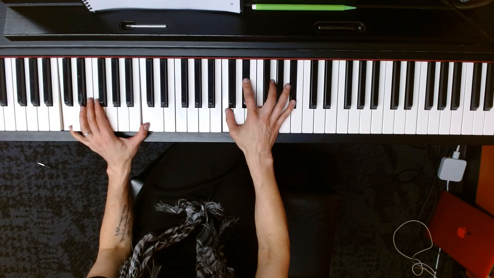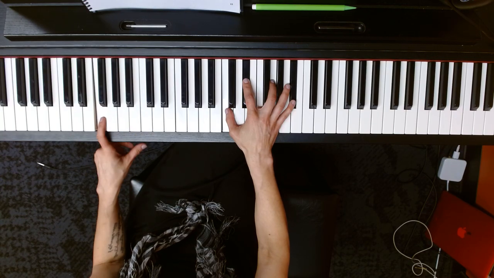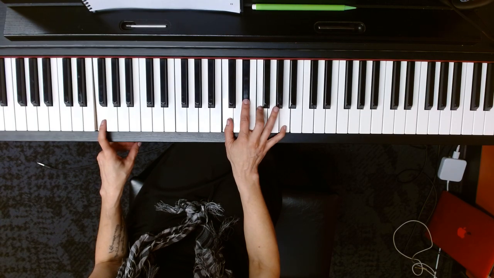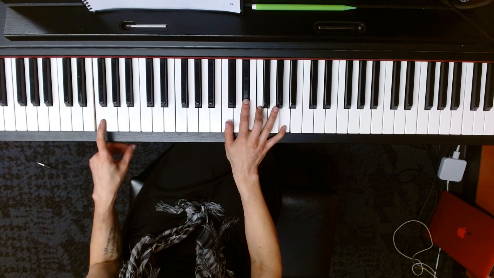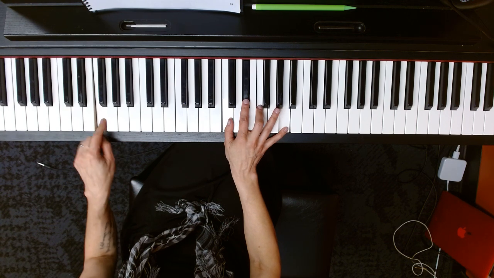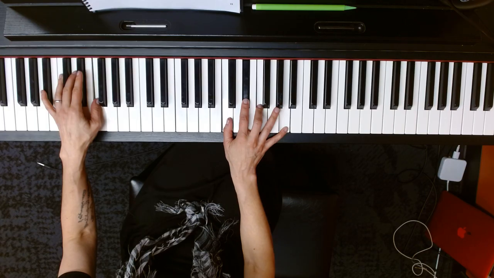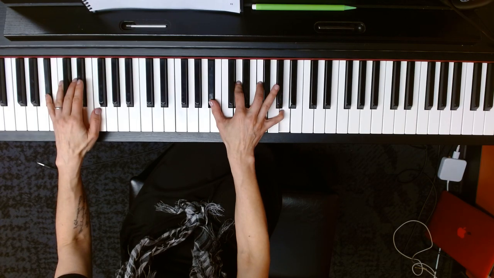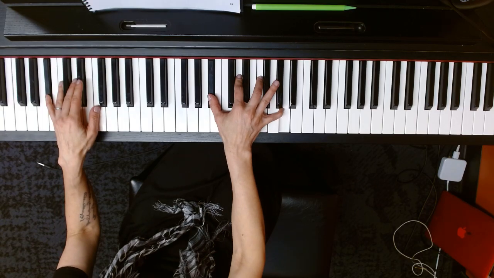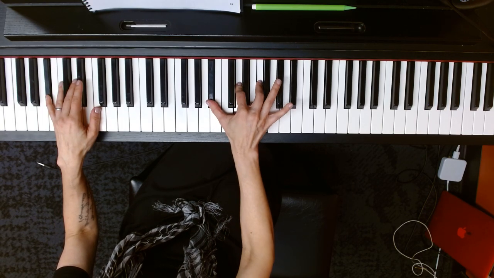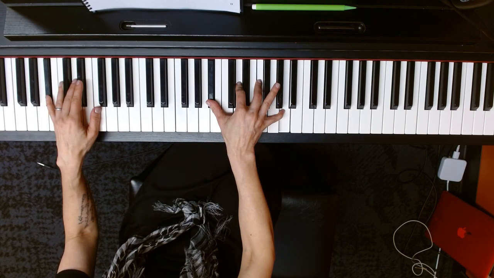Then we go to F7. We're going to need an F. We're going to need a third of F, which is A. And the bottom two stay the same. And then B flat major 7. Does that make sense? B flat is here. Major 7 is a half step down from B flat.